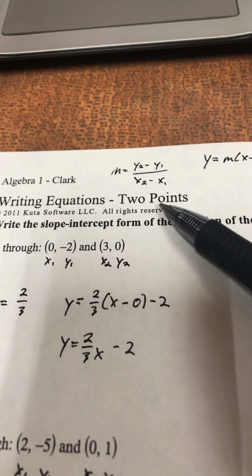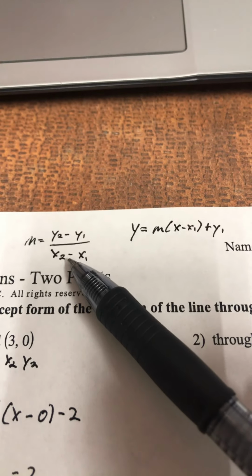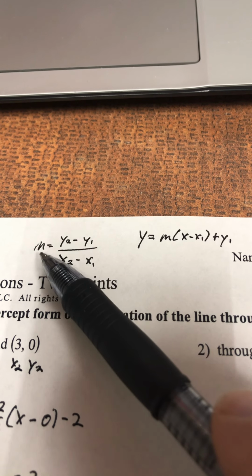Algebra 1B for Mr. Fry. I'm looking at writing equations from 2 points. These are the formulas that we are going to be using. This is the slope formula.